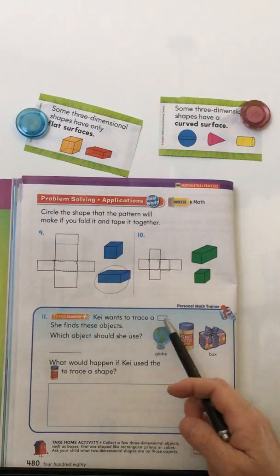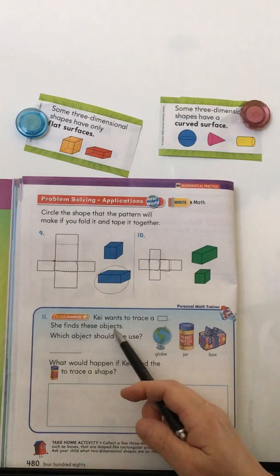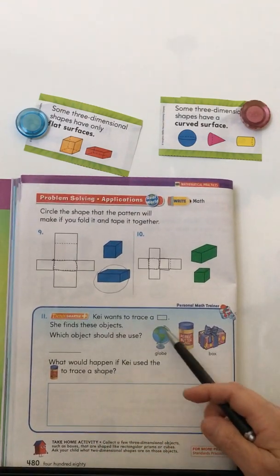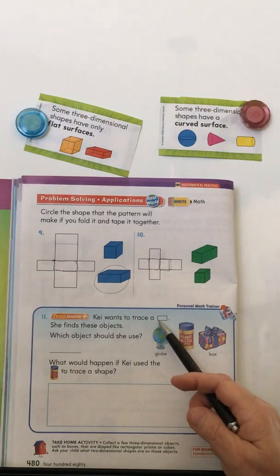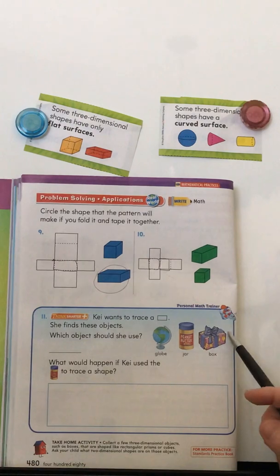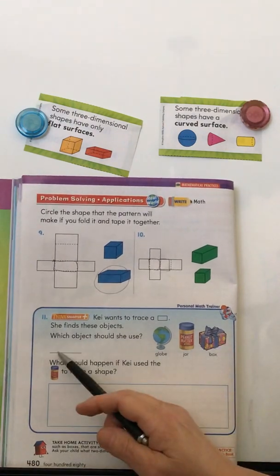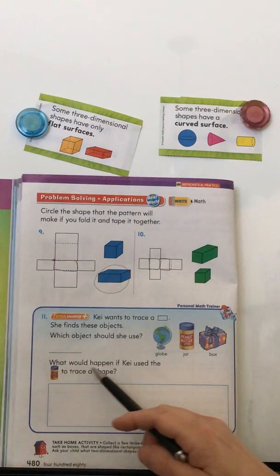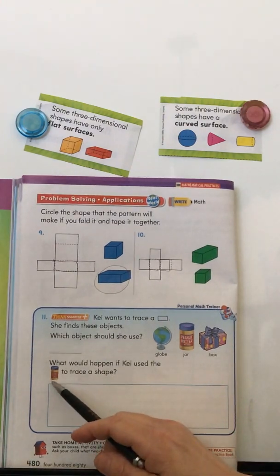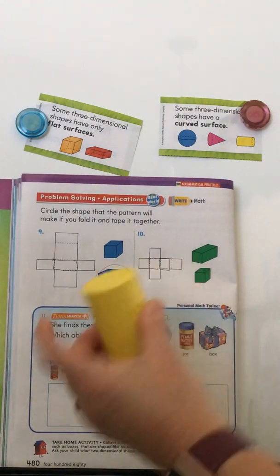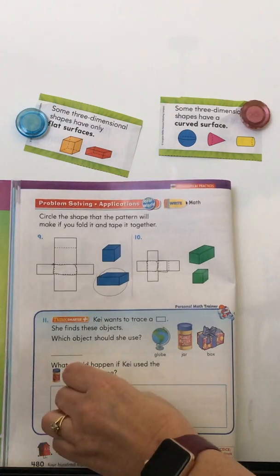Kai wants to trace a rectangle. She finds these objects. Which object should she use? So if she traces a globe, will she get a rectangle? If she traces a jar of peanut butter, would she get a rectangle? Or a Kleenex box? So write the word here, globe, jar, or box. What would happen if Kai uses the peanut butter jar to trace a shape? What shape would she get? So remember, that's a cylinder shape. So what shape would she get?